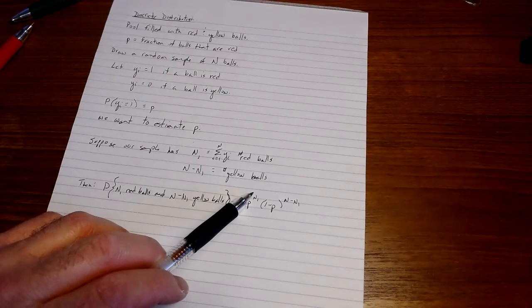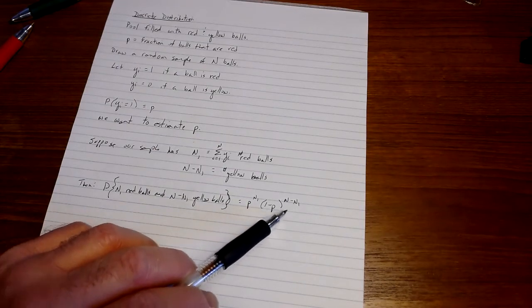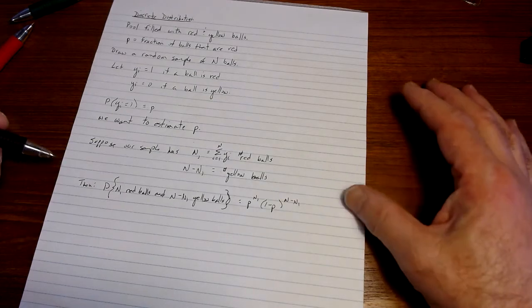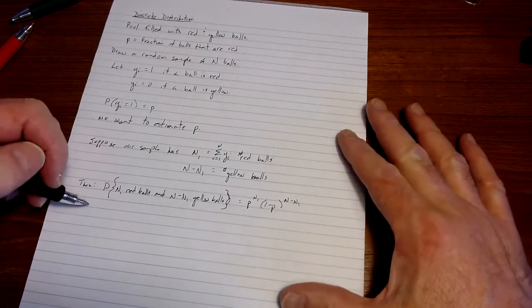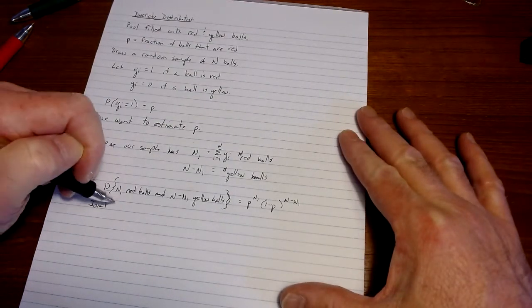So the probability of red balls to the power of the number of red balls we observe, times the probability of a yellow ball to the power of the number of yellow balls we observe. Okay, so this thing is essentially called a joint probability distribution.